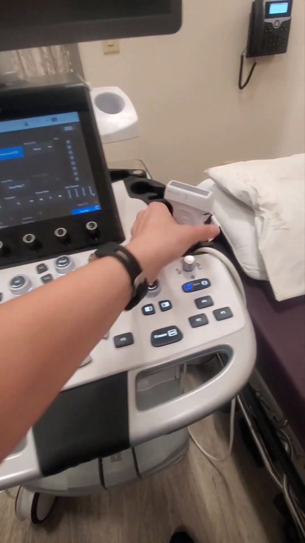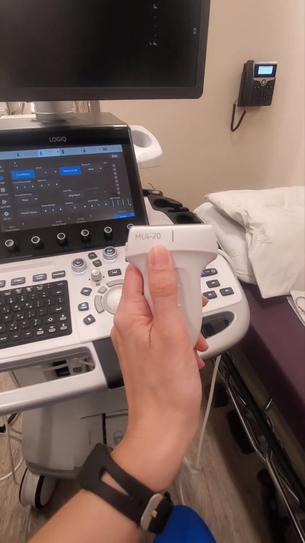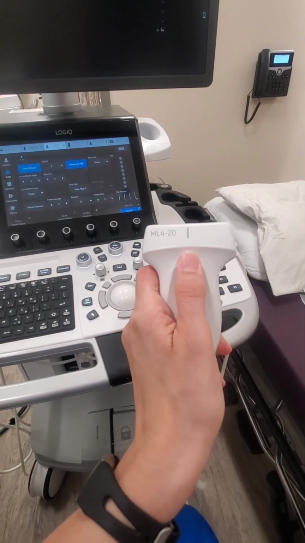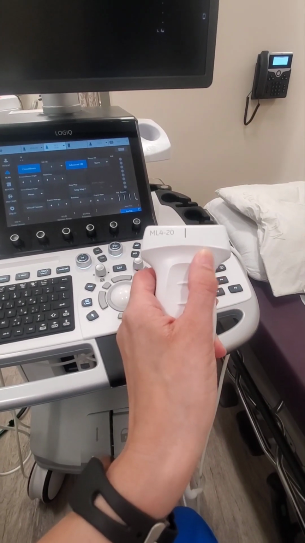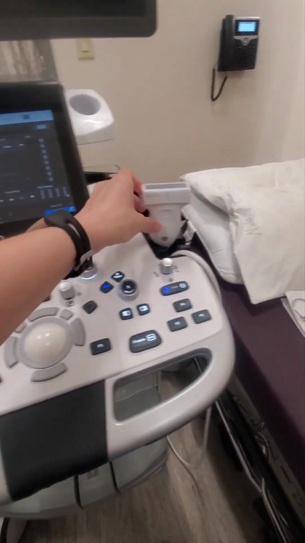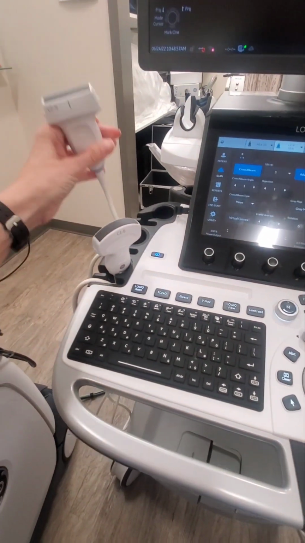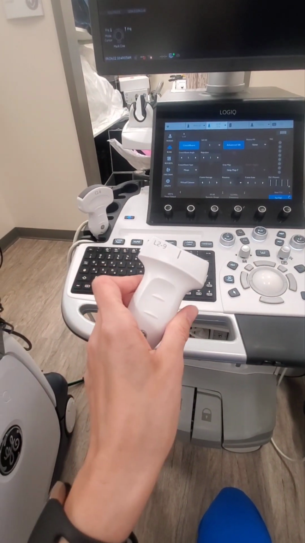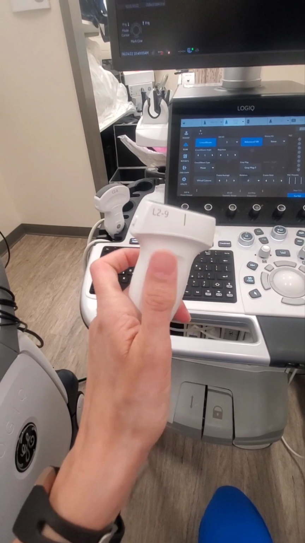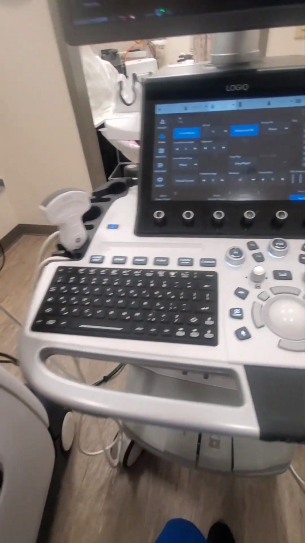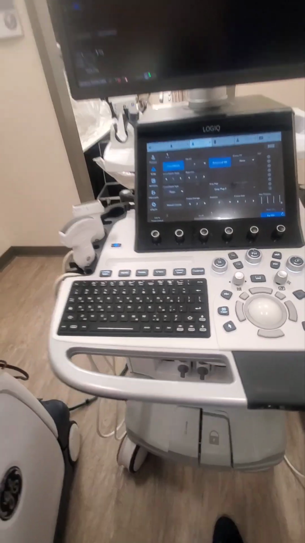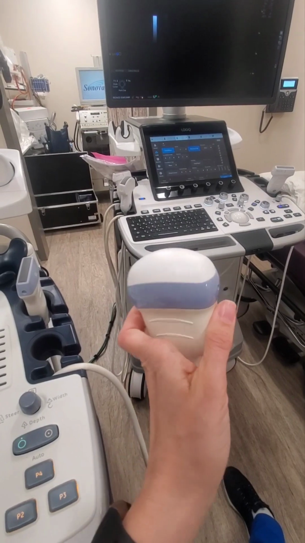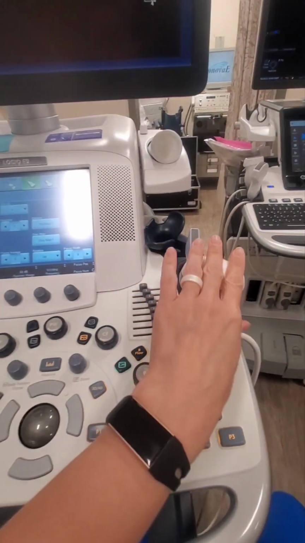Your linears are going to be higher frequency transducers, and these are for more superficial scanning. This is a good one for scanning breasts, scrotum, thyroids, some vascular work. We often use the 9 for vascular scans. So if we're scanning legs, if we're scanning arms, and we're scanning arteries or veins, usually we're scanning with the 9. This is a 3D/4D probe, and I'll explain what that is in a little bit.